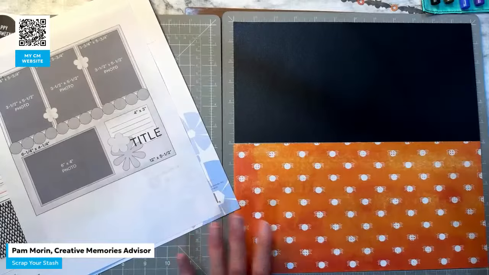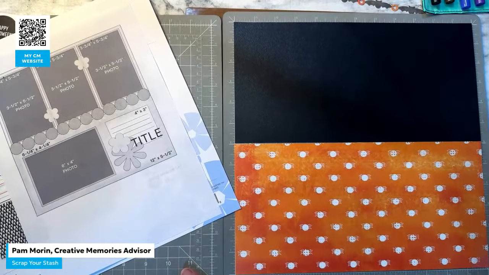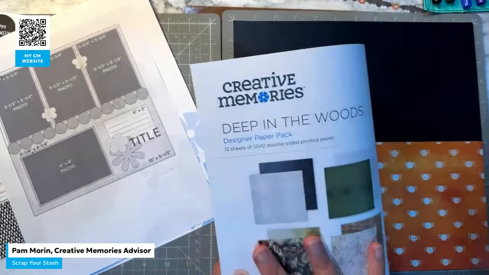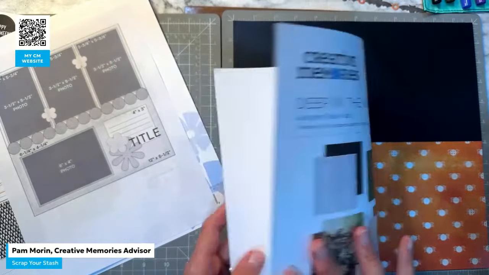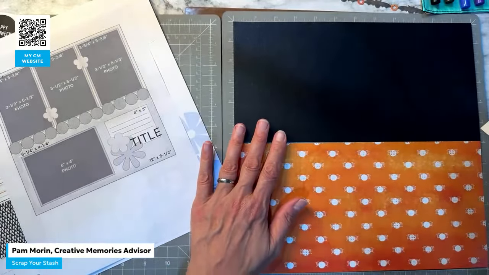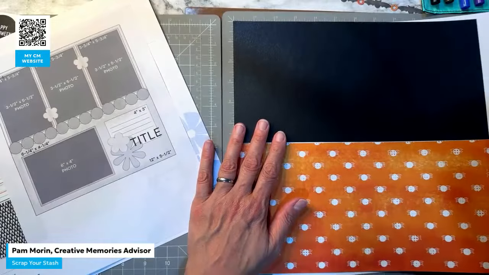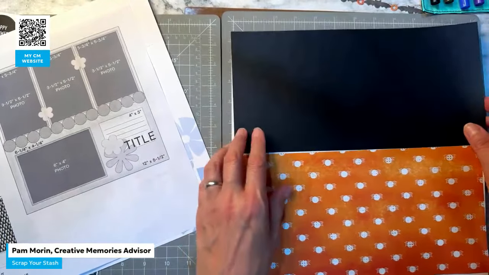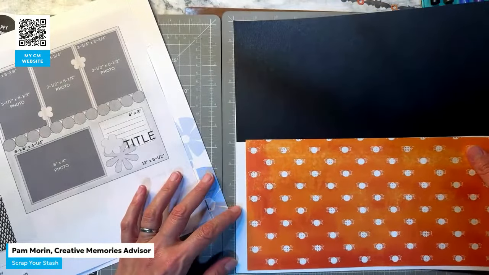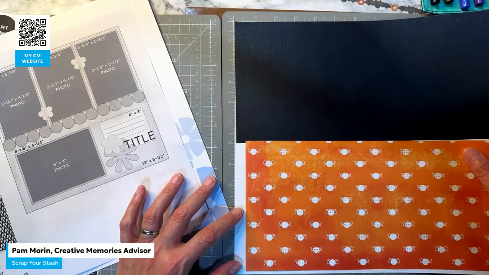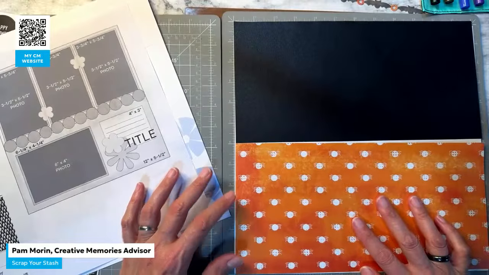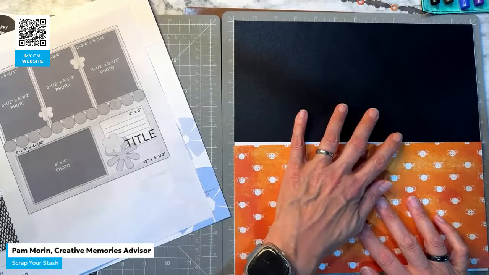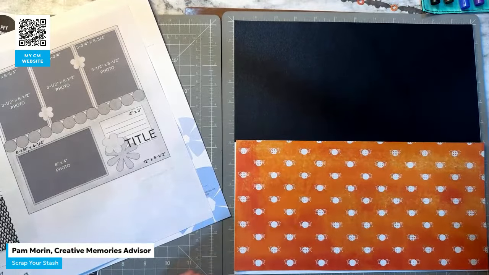I grab a piece here. And remember, you can use the cover sheets from our collections. They are acid and lignin free. They are photo safe. So maybe that's an easier way to do it, is just to use a cover sheet from the paper pack. Instead of trying to weld the back, you could just adhere it on that piece. There you go. And that way you have the spiders.